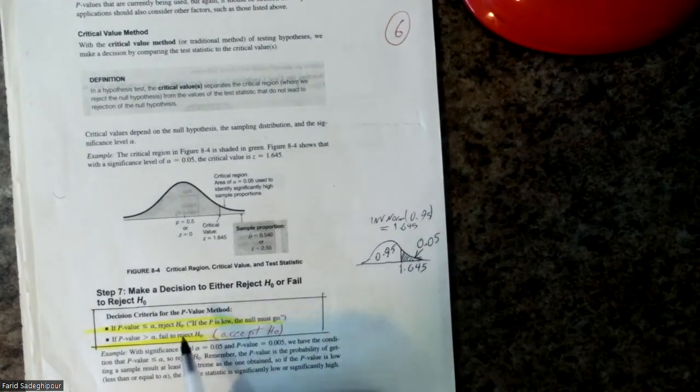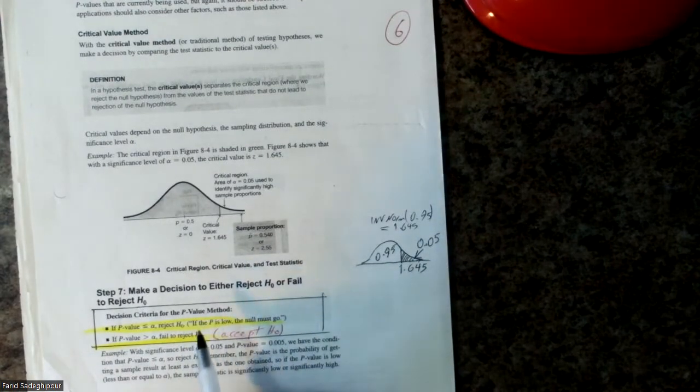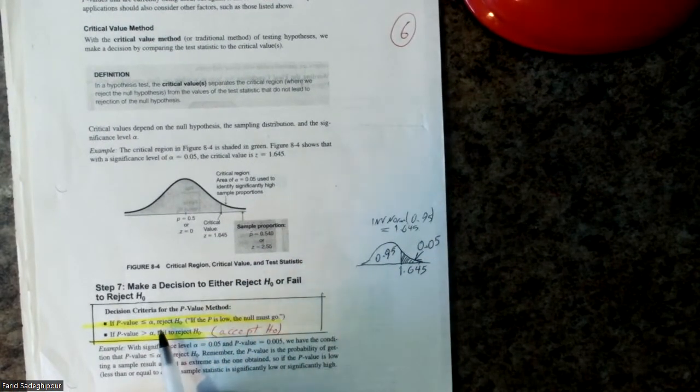Another formula is the p-value and alpha. When we go through the example, then you understand where we apply this. If the p-value is less than or equal to alpha, we always reject. If the p-value is greater than alpha, we accept. We fail to reject H0.